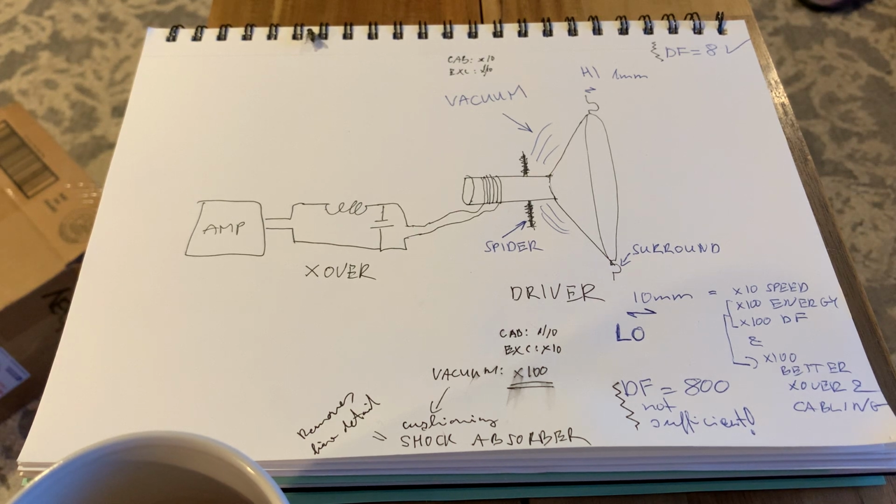And for the sake of our examples, I'm going to continue with 102 dB per watt meter efficiency as an example for an ultra high efficient driver or loudspeaker, and 82 dB per watt meter as an example for a low efficiency driver in a low efficiency loudspeaker.